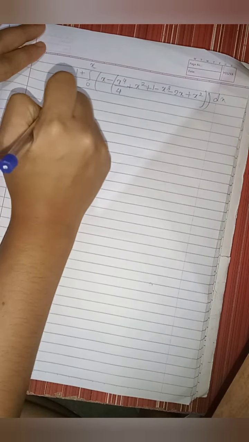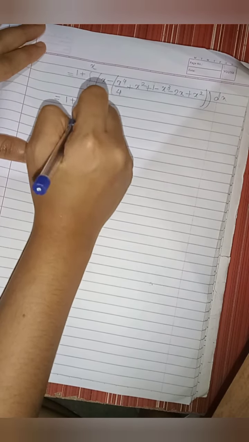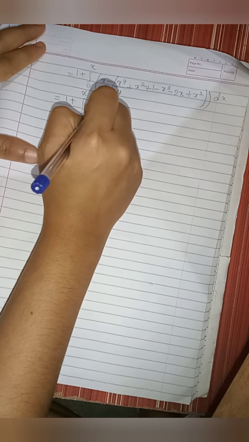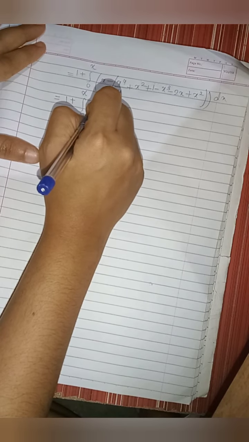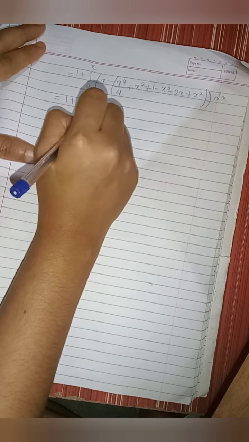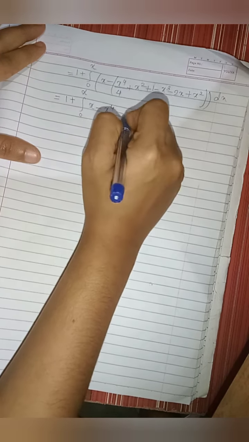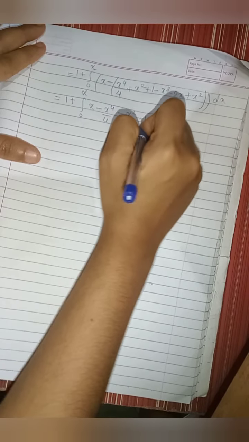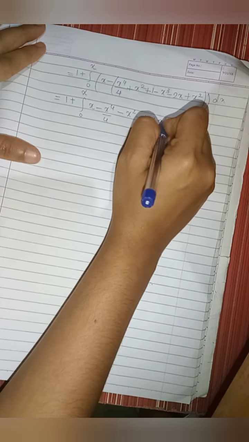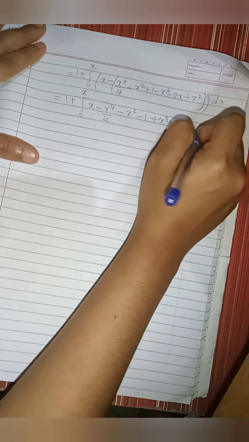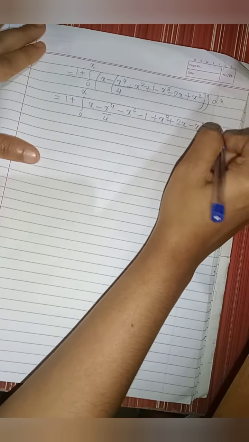So now it will become 1 plus integral 0 to x of x minus x raised to 4 upon 4 minus x square minus 1 plus x raised to 3 plus 2x minus x square, dx.